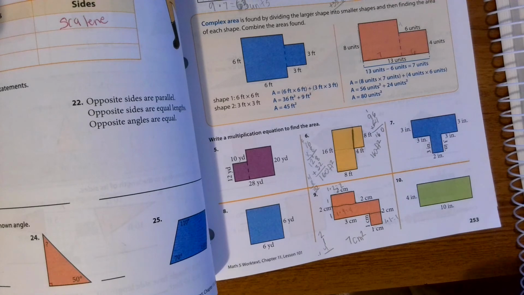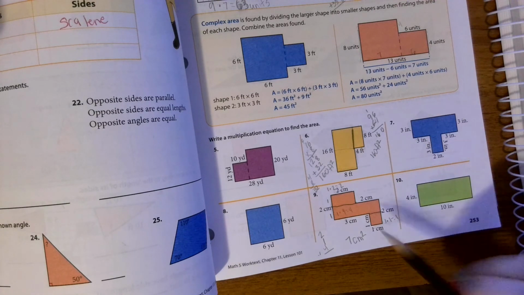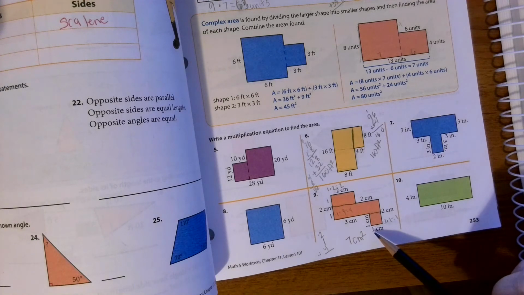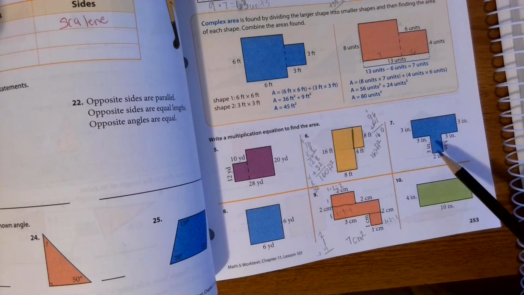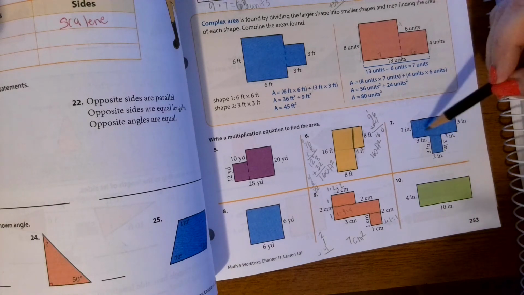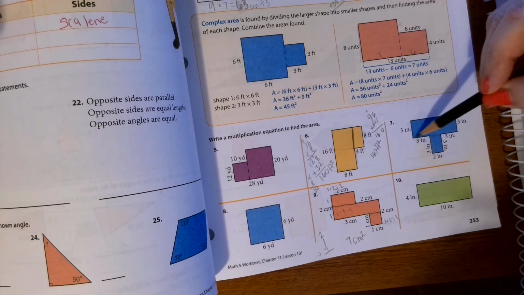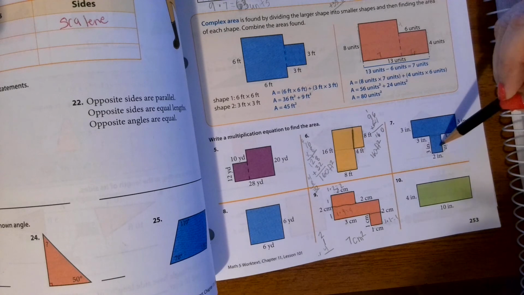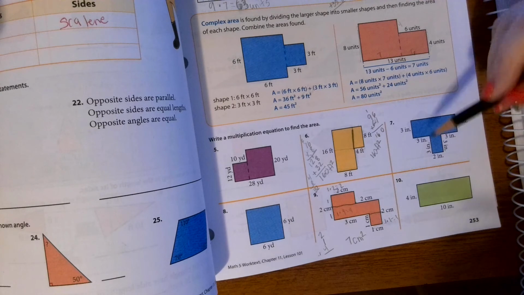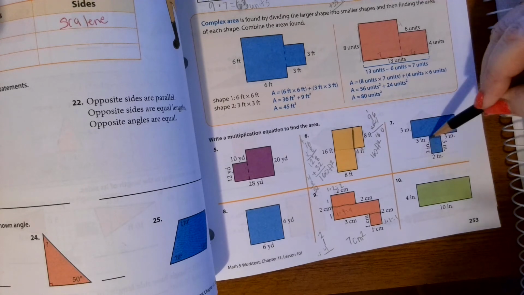So again, it's pretty simple. This is the trickiest one on the whole page here because it's 3 different shapes and you have to kind of divide it up. So number 7, I would probably just draw my line here, and I would find the area of this rectangle and the area of this rectangle, and then add the 2 together to find the sum. So draw my line there.